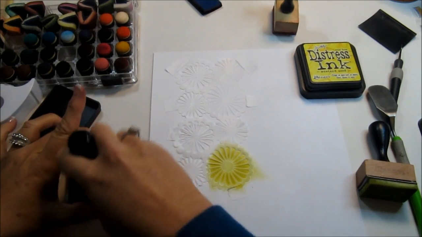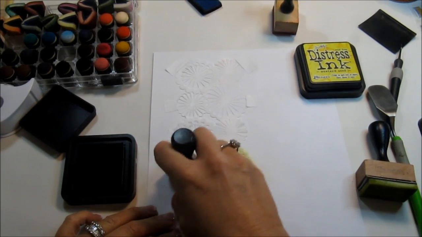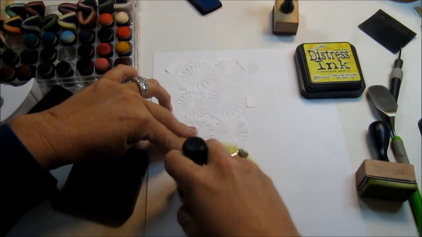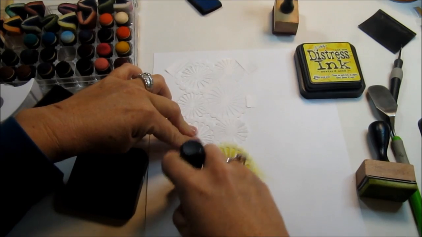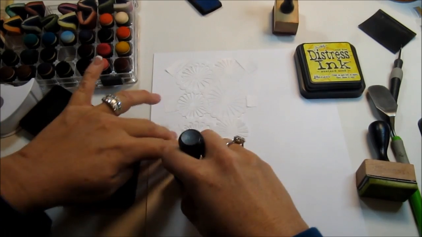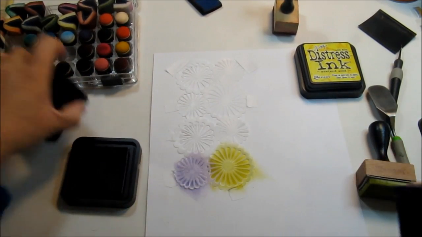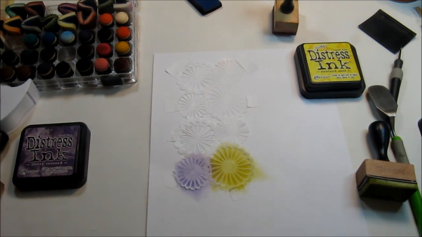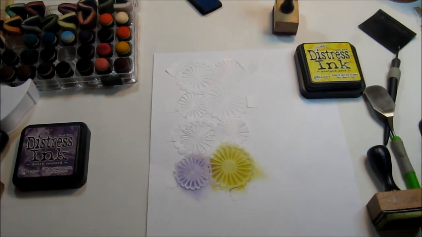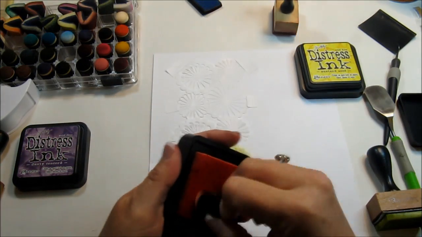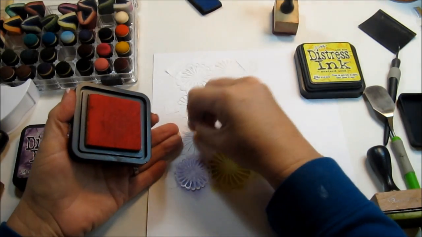And let's do purple right here. Oops. Nice. I think I might want that a little darker. You know, you can use these stencils on tags as well. Layouts, tags, mixed media. Let's get some orange in there. You know, I'm going to switch over to a dauber and see if that works a little better. Yep.